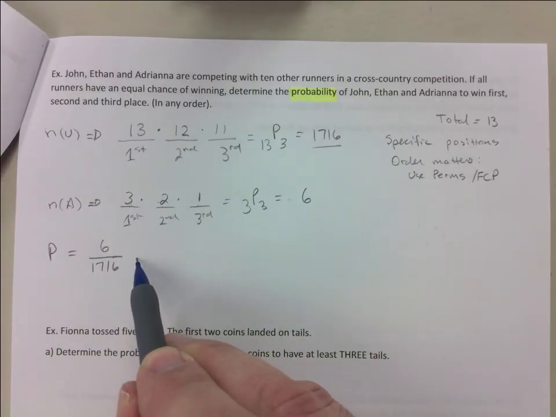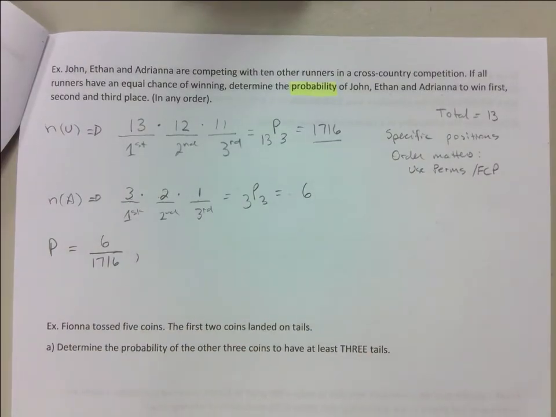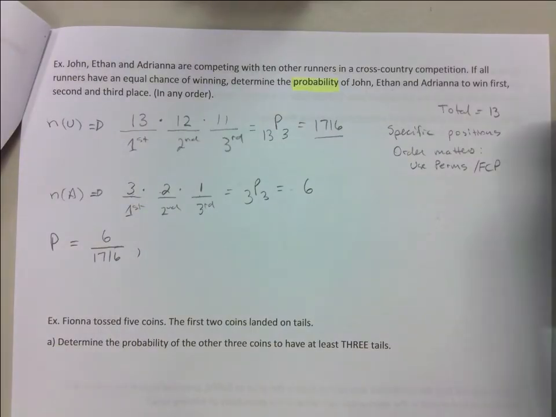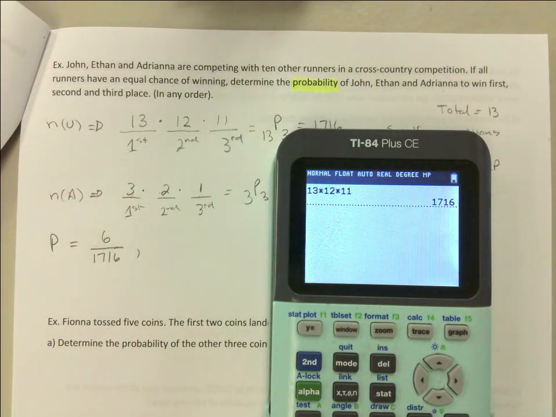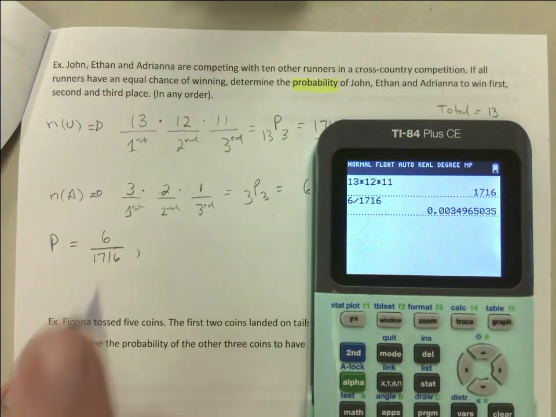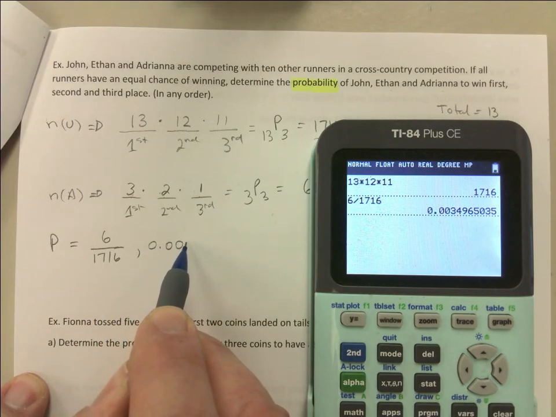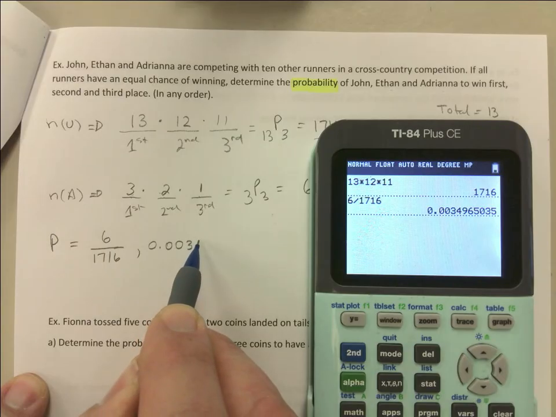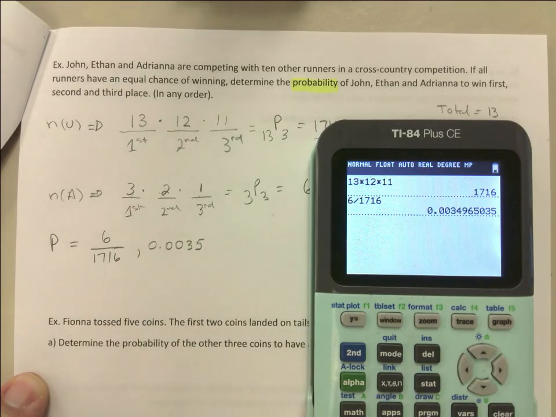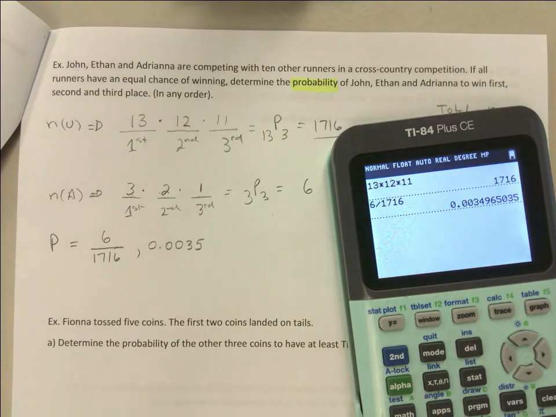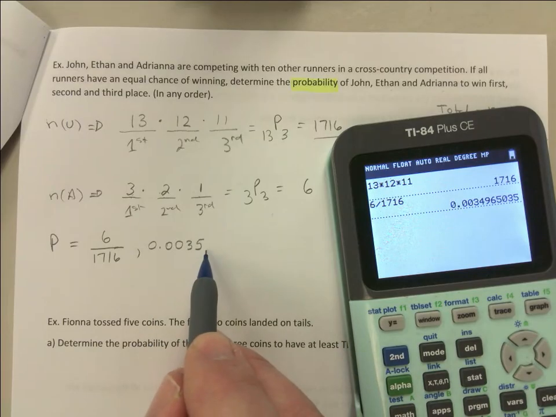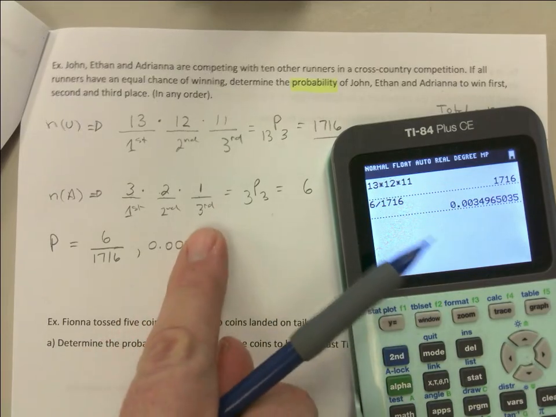I would leave it like that because most questions are not going to ask you to state it in a different format. But if they do, you just divide it, and you get 0.0035 if I round it to 4 decimals. It's not money, so it's okay to round to more than 2. I want to round it to more than 2 because otherwise I just end up with zeros, right?